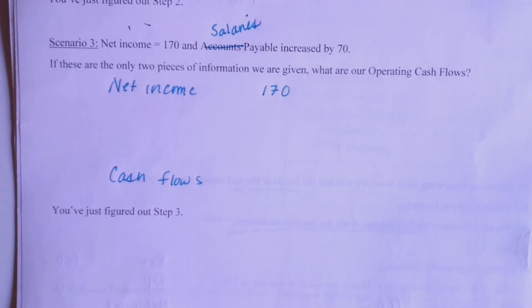Do you guys remember what would make salaries payable go up? We owe money, that's right. So why do we owe money? Remember what the other side of that would be? Right, so if we owe someone money, it's because we incurred that expense, right? So we would debit salaries expense for 70.